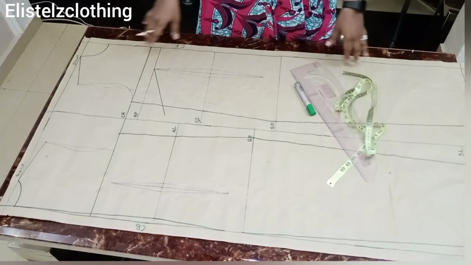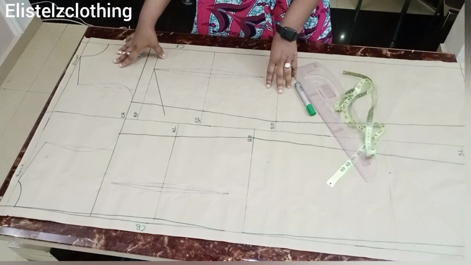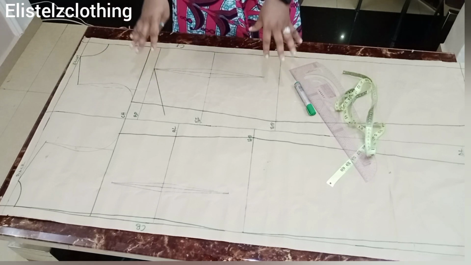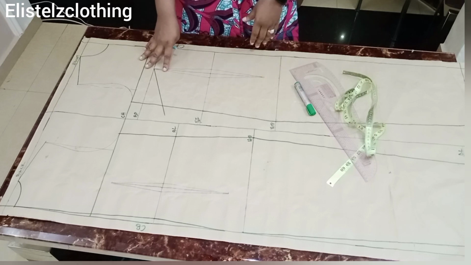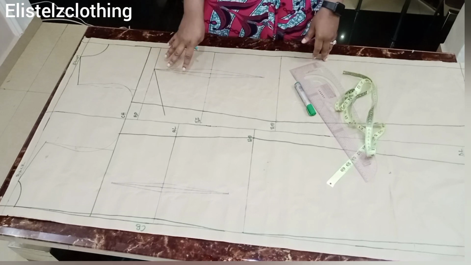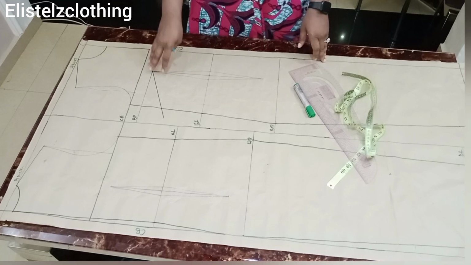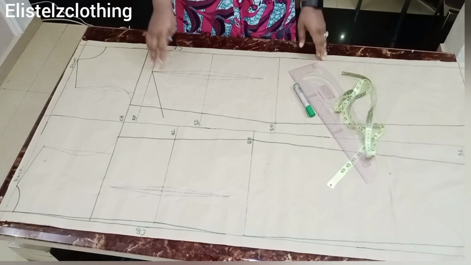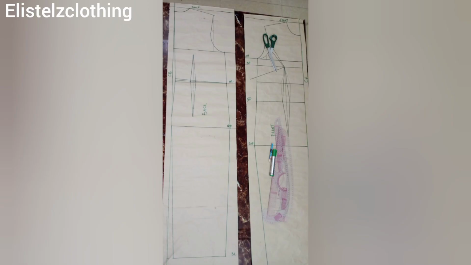All right, so the basic gown block is ready. This is it. So any alteration you want to make is going to be from this, and nothing more. Now we will proceed to alter this to our dress. All right, guys, so in our next class we will be altering this basic gown to a beautiful dress.